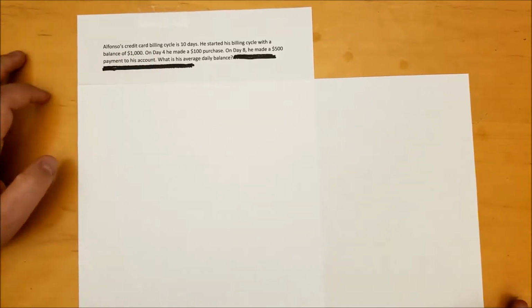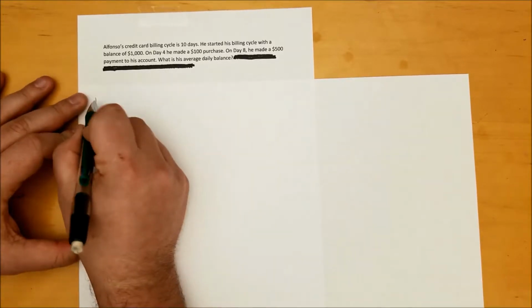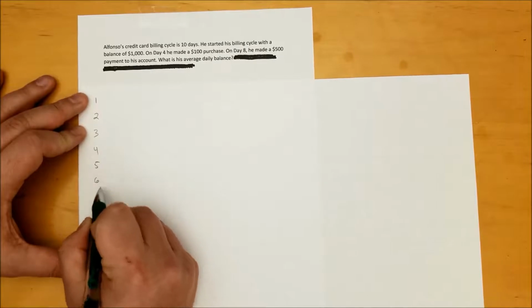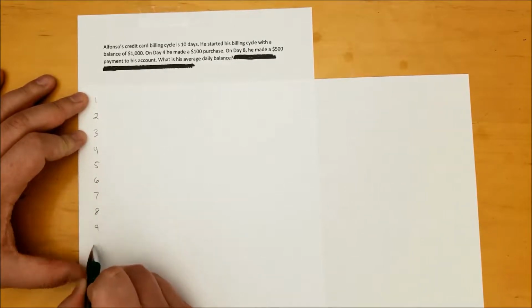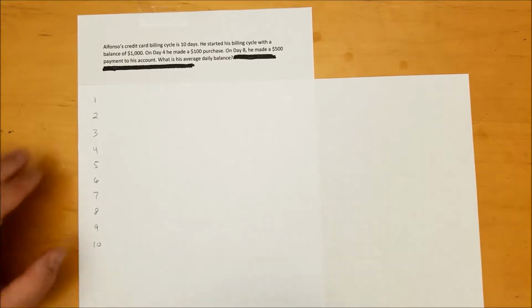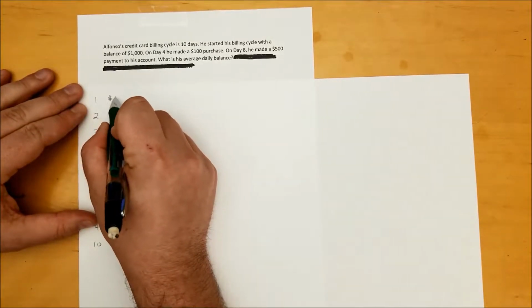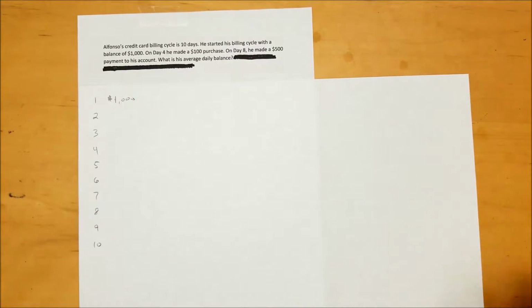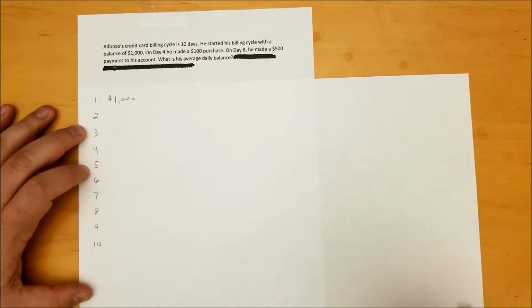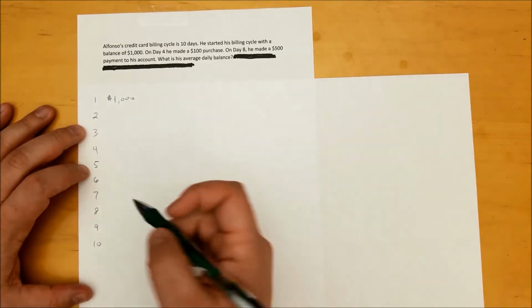So since this is a 10-day cycle, I'm going to write out all the different days that are in the cycle. Now, he starts it with a balance of $1,000. On day 4, he made a $100 purchase, which means he added money to his account.